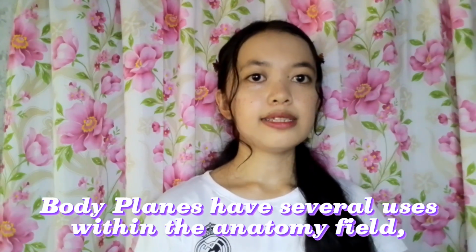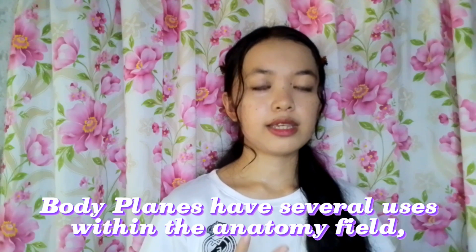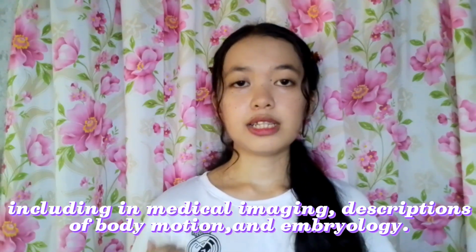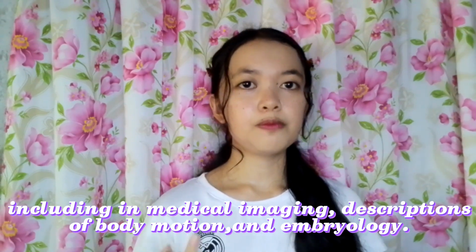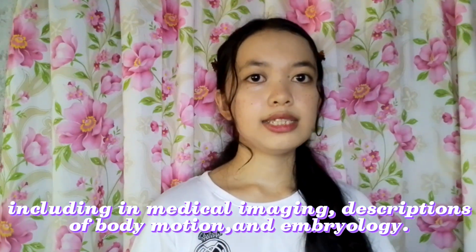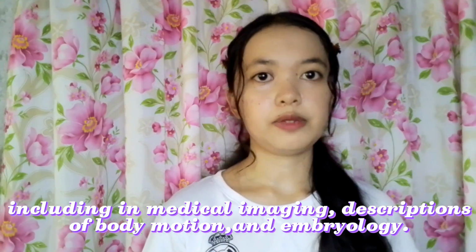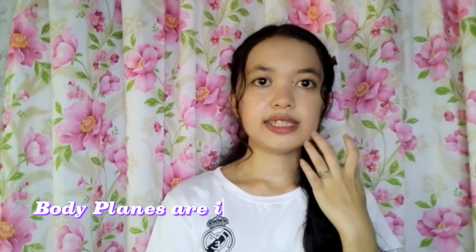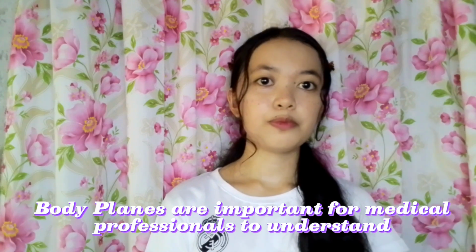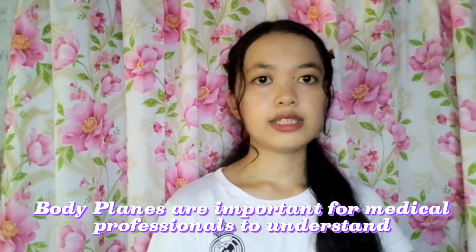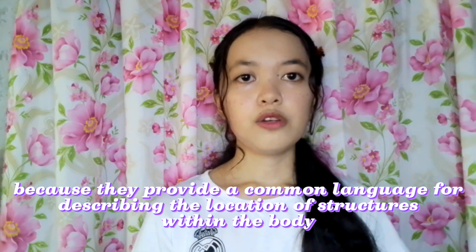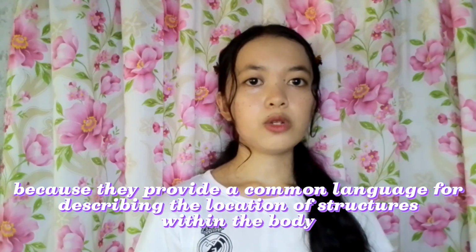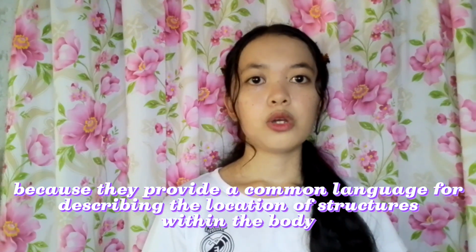So, body planes have several uses within the anatomy field, including medical imaging, descriptions of body motions, and embryology. Body planes are important for medical professionals to understand because they provide a common language for describing the locations of structures within the body.